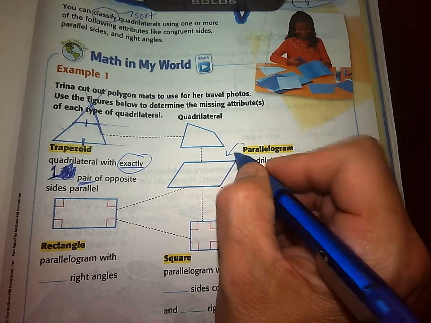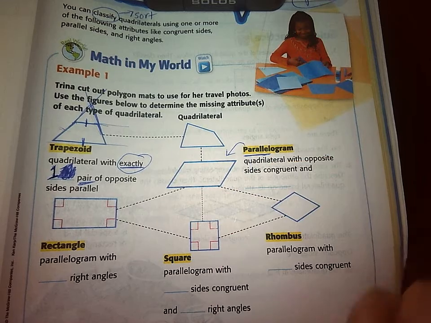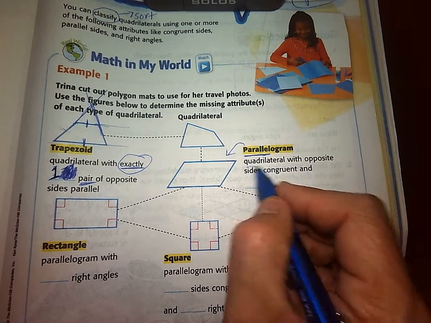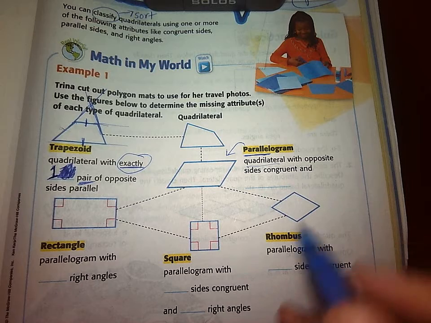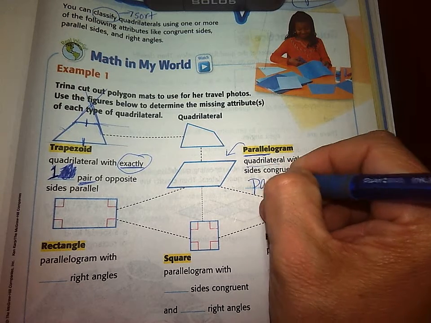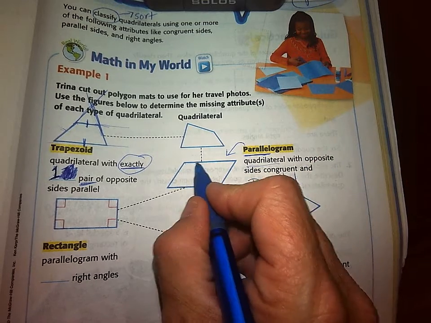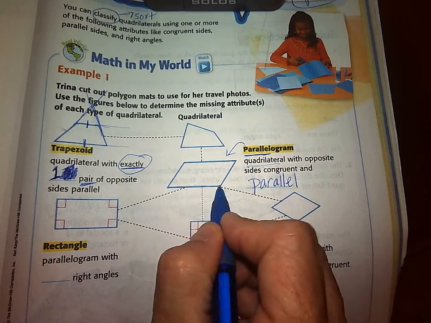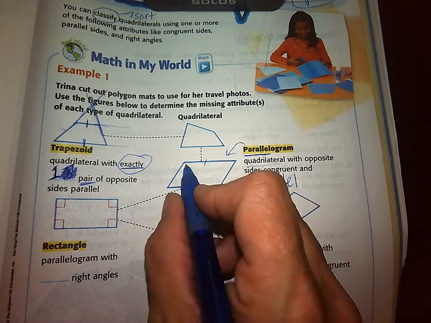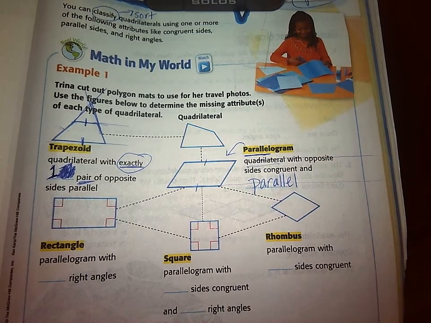This guy is called a parallelogram. Parallel, that's our word that we use when something's not going to cross. Parallelogram, it is a quadrilateral with opposite sides congruent and parallel. So this side is the same length as this side, and they're parallel. They're like an equal sign. They'll never cross each other. If you kept going, you would go off the page forever into infinity, and it would never cross.